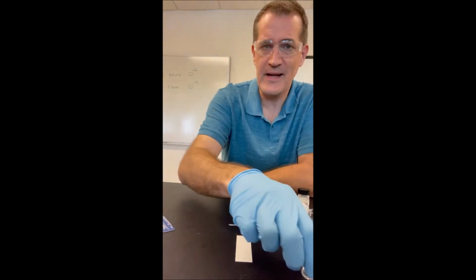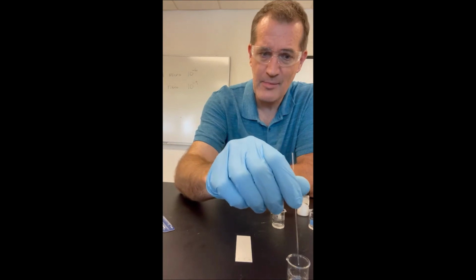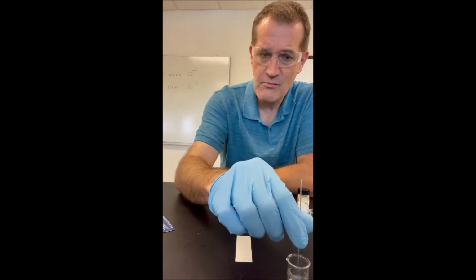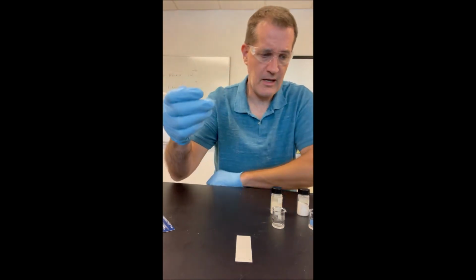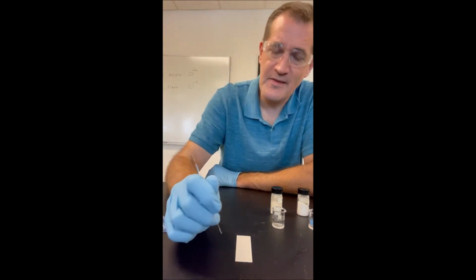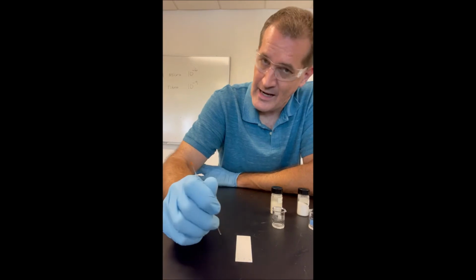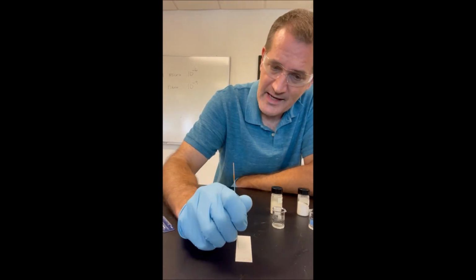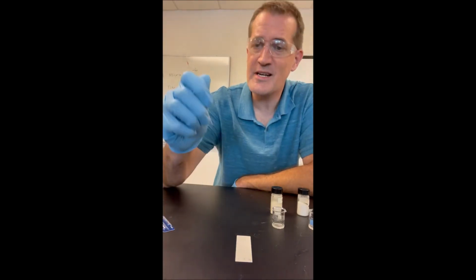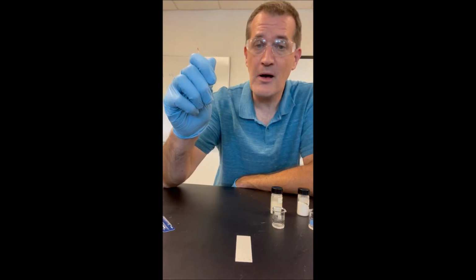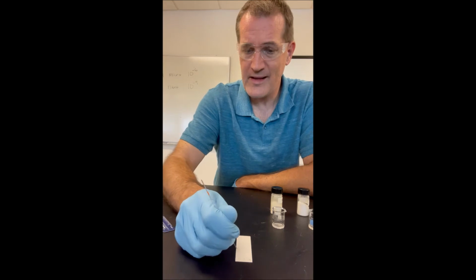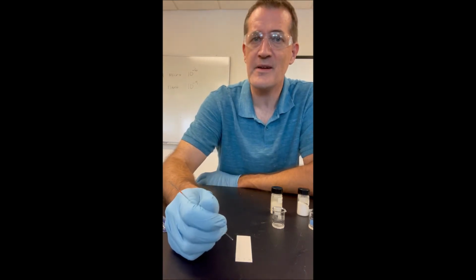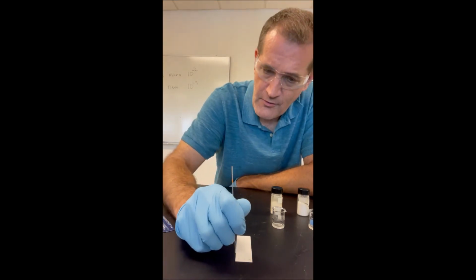This is my caffeine solution. I'm just going to dip the capillary tube into the solvent mixture where the caffeine is, and then I'm going to carefully spot it. Now I don't think you guys are going to be able to see anything here, but I'm actually going to spot right on the pencil line at the bottom that I told you guys about. So where the letters C, T, and AS are for the caffeine, Tylenol, and aspirin, I'm going to spot right on that line.